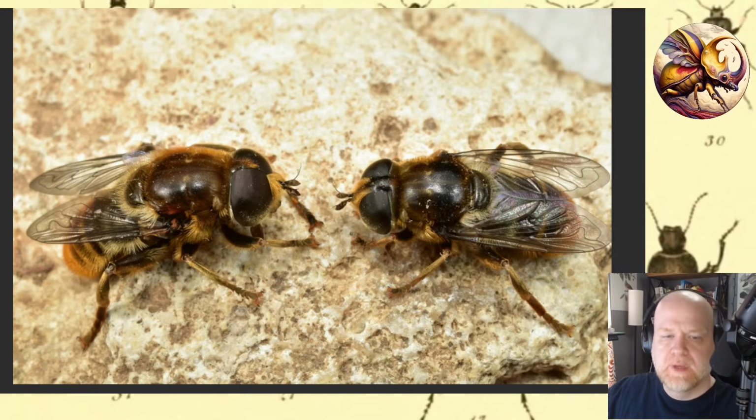It is a syrphid, and syrphids are usually referred to as flower flies or hoverflies, sometimes bee flies, because a lot of them are mimics of bees. But it's not the adults that we're particularly concerned with, because the adults are actually fairly easy to identify.